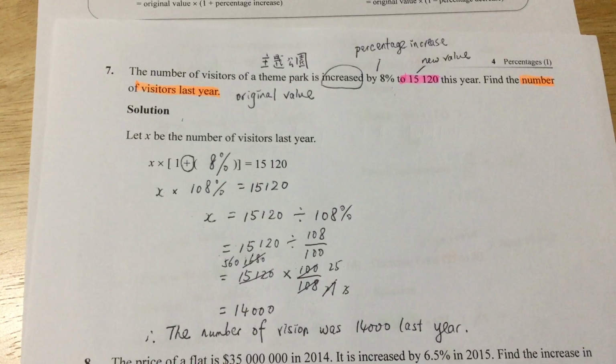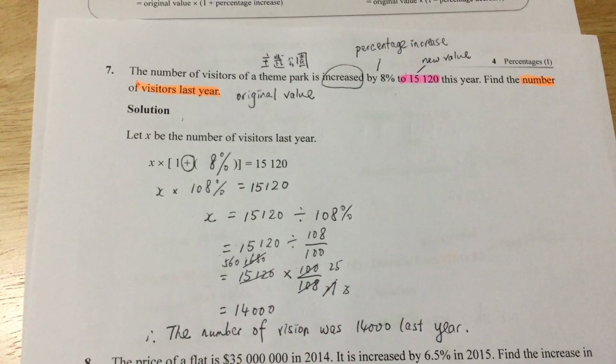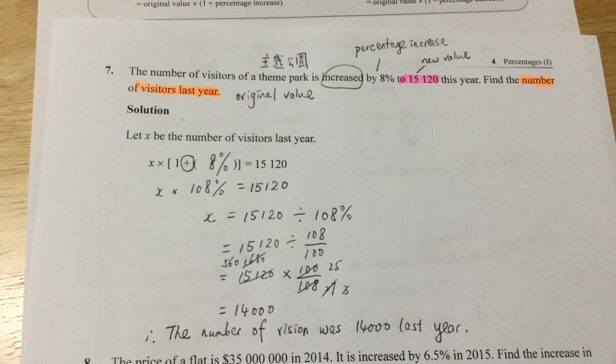Okay, so this is question 7. Make sure that you know what you are going to calculate. Okay, now we will go to question 8. Okay, one by one. After that, I'll give you 15 seconds for you.